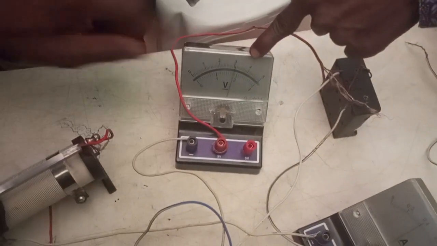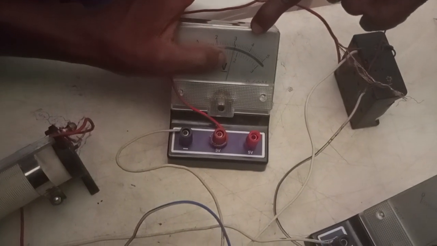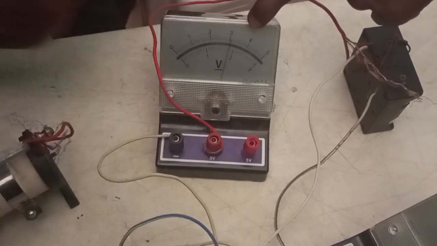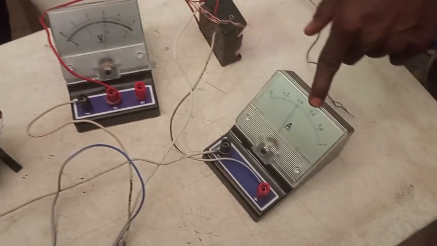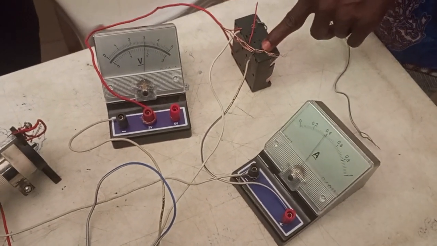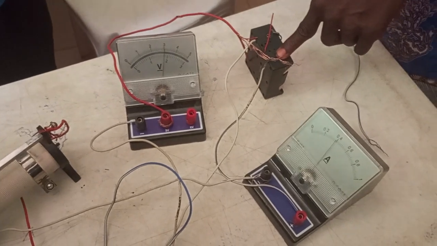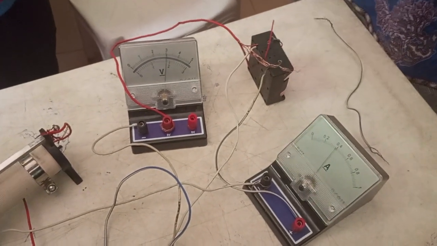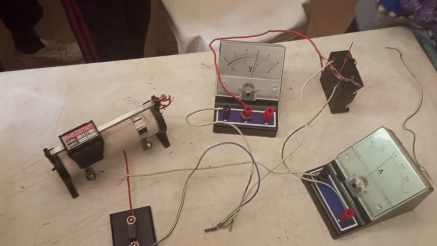What is the voltage? 1.8. Now, the voltage is what? 1.8. The current is what? 0.4. The cell is what? 3 volts. Now, calculate the internal resistance. That will be your assignment. You calculate the internal resistance for me.